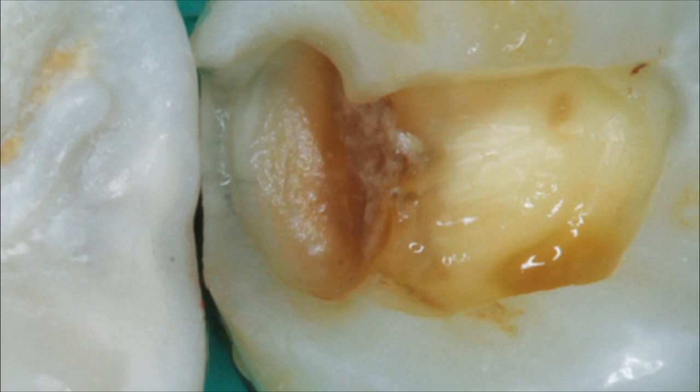Okay, now in this picture we can see the interproximal area. The interproximal area shows discoloration, but it is not soft anymore. Okay, this is the affected dentine. However, on the pulpal floor, we can see a yellowish, sound and hard dentine.